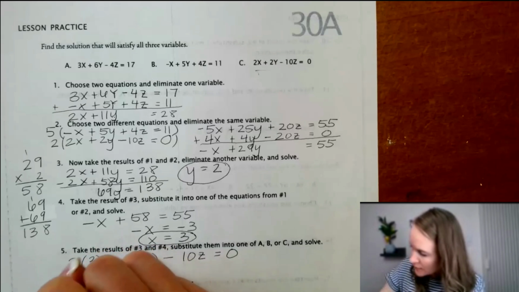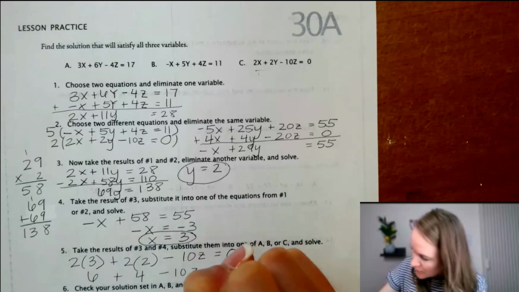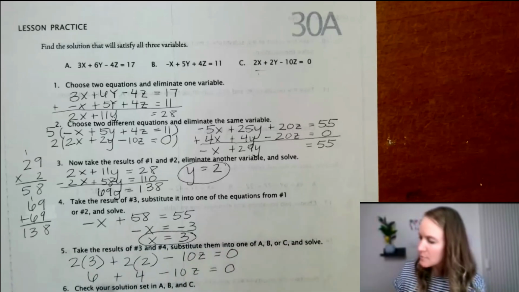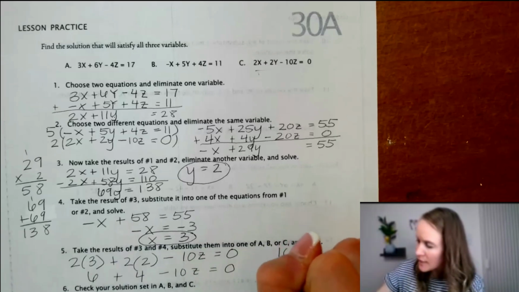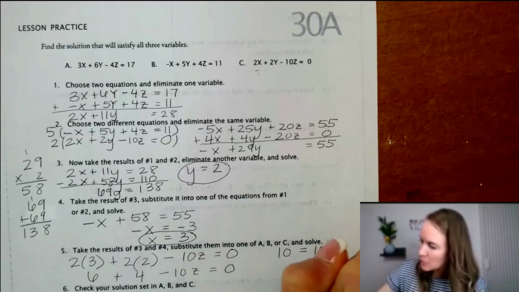Okay, so I've got 6 plus 4 minus 10z equals 0. 6 plus 4 is 10. We're going to add 10z over to the other side. So I've got 10 equals 10z, and then z must equal 1.